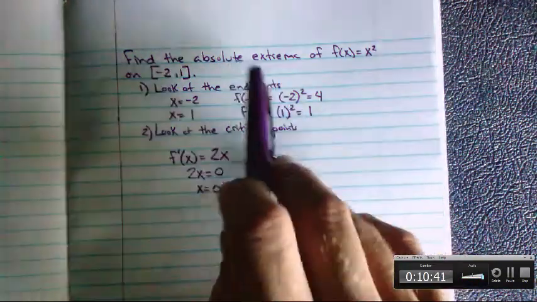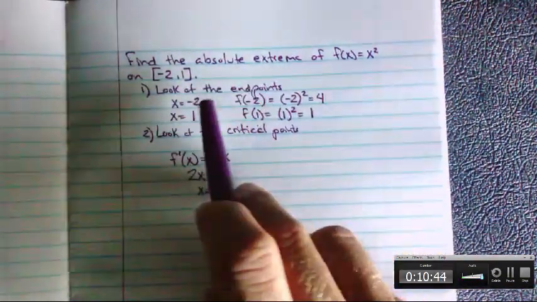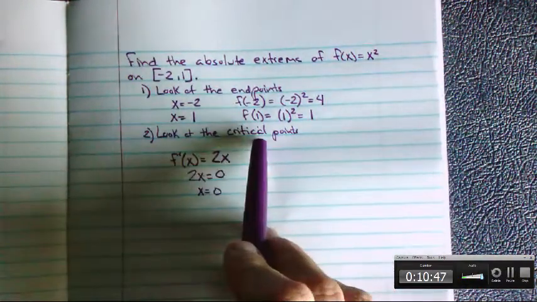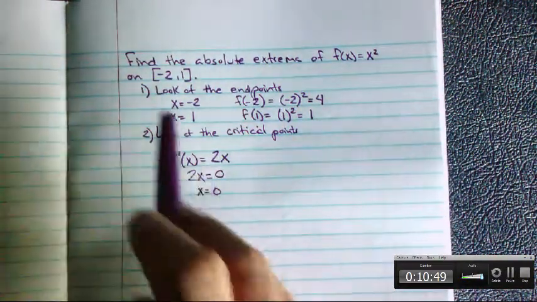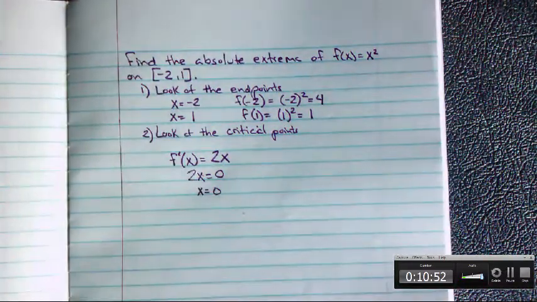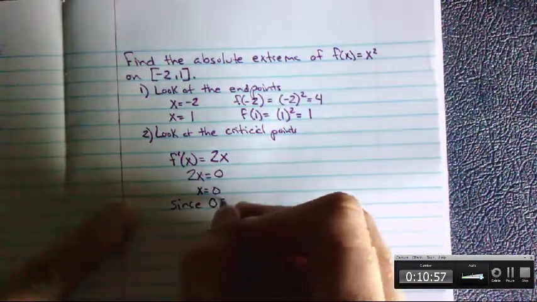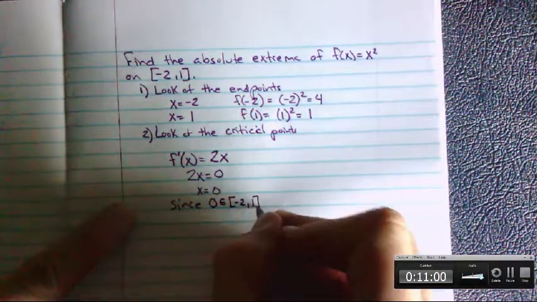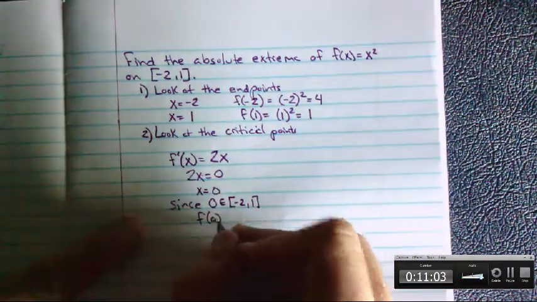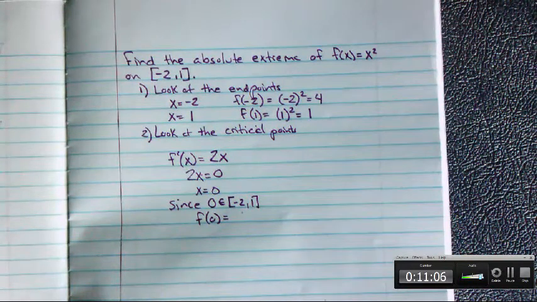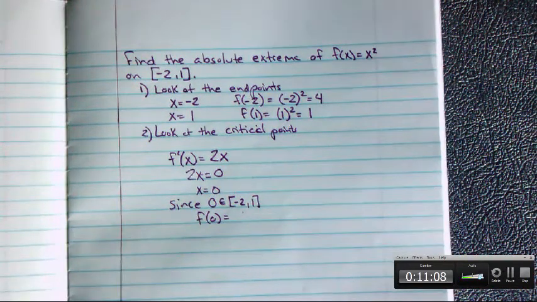So the absolute extrema either occurs at the endpoints, which are -2 and 1, or at the critical point, which is at 0. Is 0 between -2 and 1? Yes, so 0 is inside of our interval. So since 0 is an element of -2 to 1, we need to figure out what f of 0 is. If it doesn't fall in that interval, then it's not important at all, because we're only looking for the absolute extrema in this interval. So since it is in that interval, it becomes important for this problem, so we need to figure out its y value.